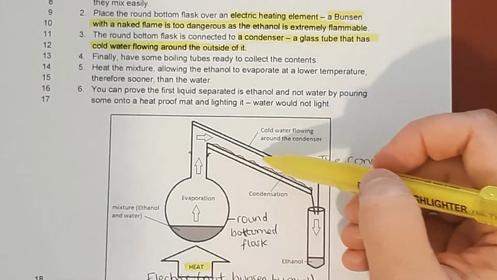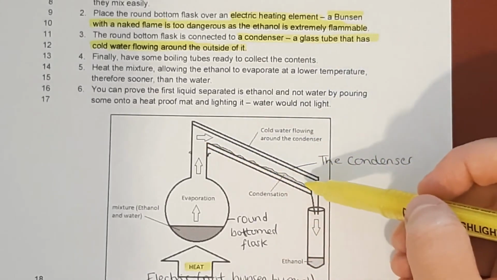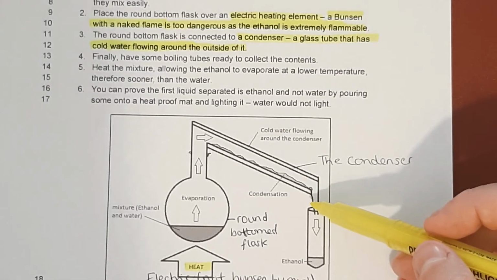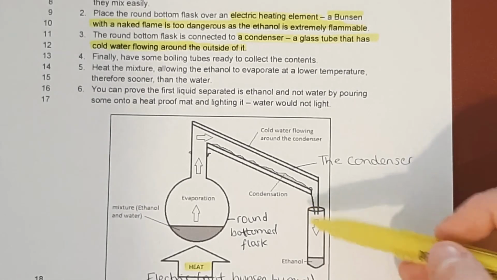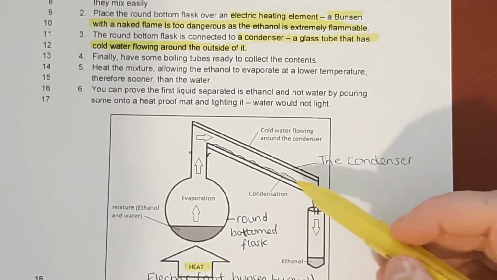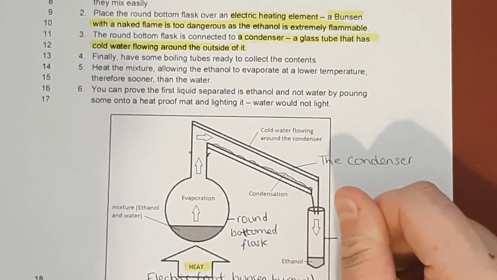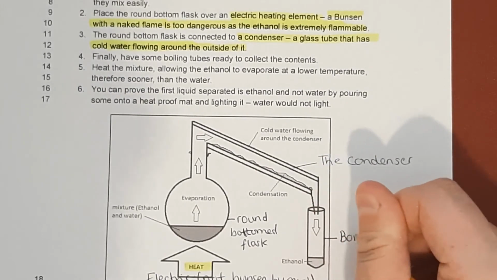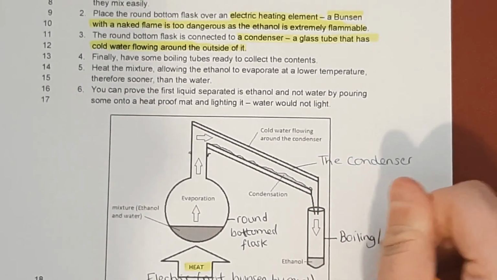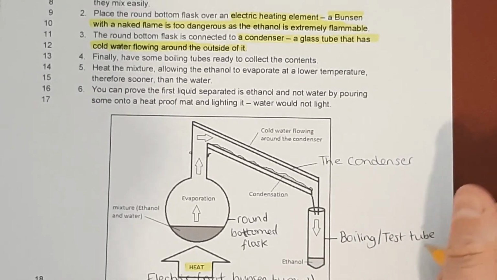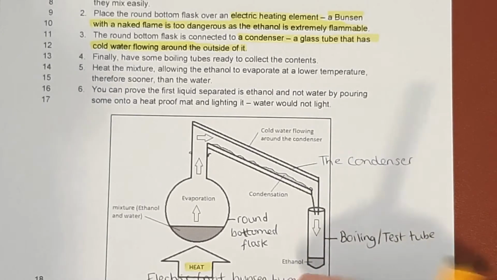And the liquid ethanol drips down the side of this tube, which is at a downwards angle, much like water drips down the glass in a shower, and then it falls into this test tube or boiling tube here, which collects pure ethanol. So this is pure ethanol now.